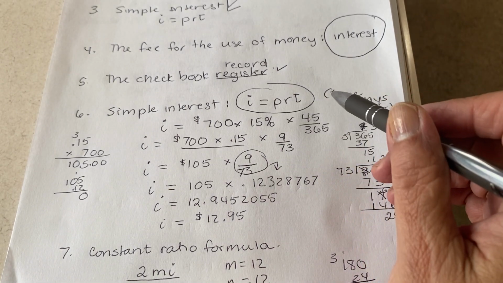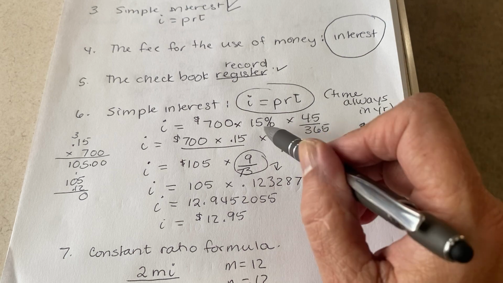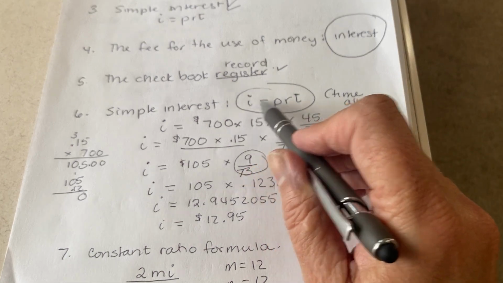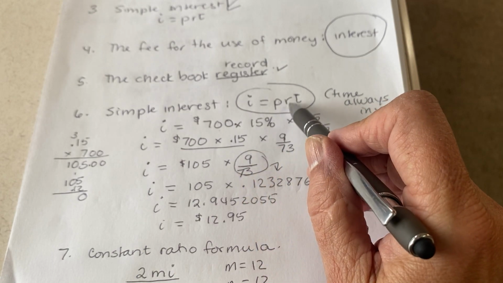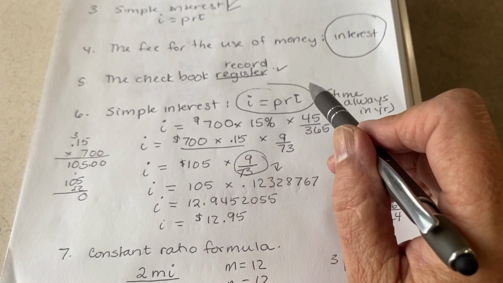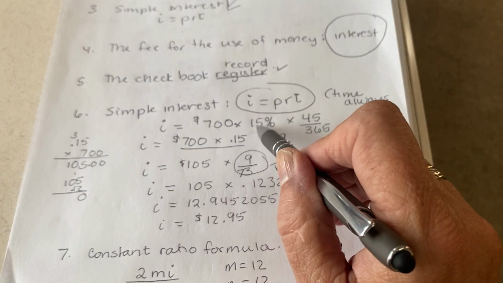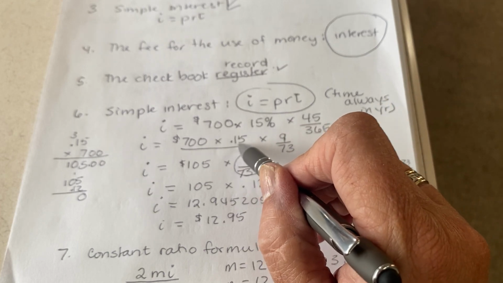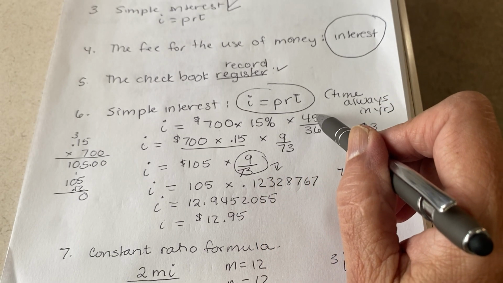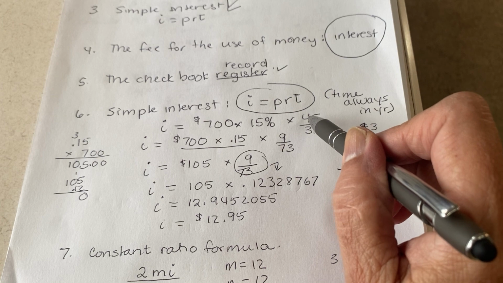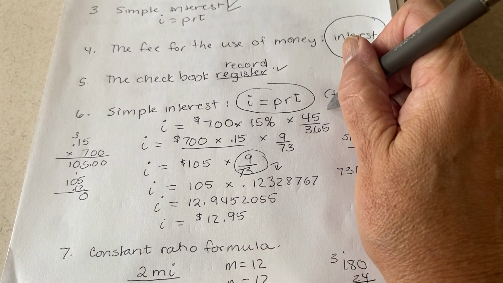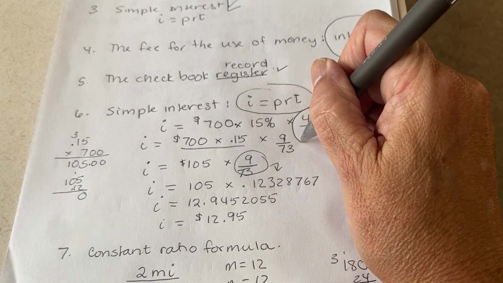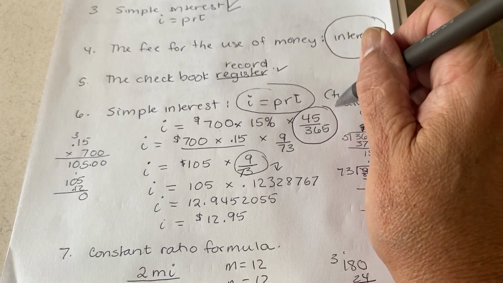Time is always in years here. So this is the problem here. We have principal is $700 times the rate. What was the rate? 15%. We're going to change that to 0.15. And then the years, it says here, it's going to be 45 days. It has to be a year. So we put 45 over 365 days.